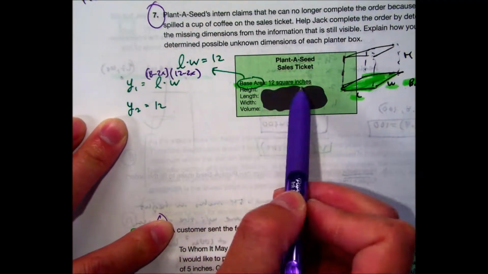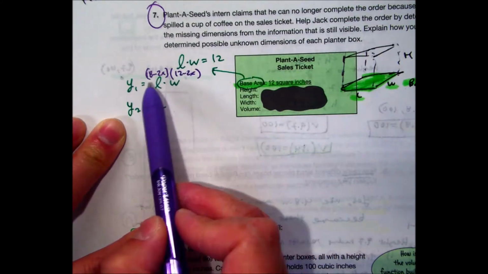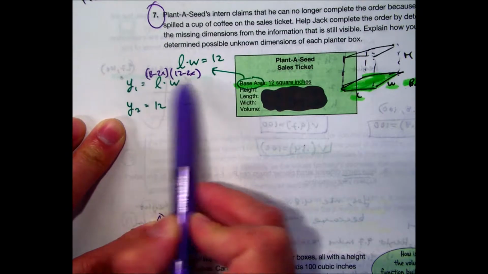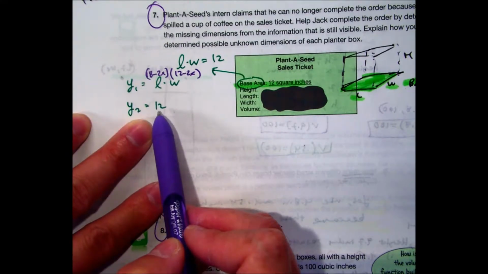Then they tell you, well, that is 12. So what I can do is I can actually graph this. Notice how I'm not finding volume here. And then I can just find the intersection when I graph 12.